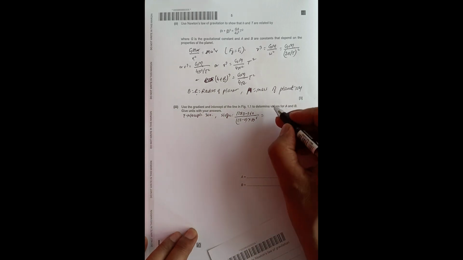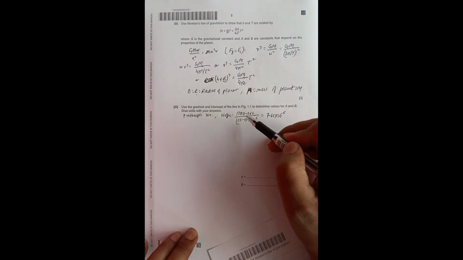When I do the calculation in the calculator, (1280 minus 360) divided by 12, into 10 to the power 6, comes to be 7.66. So it is 7.66 into 10 to the power minus 5. By using that 10 to the power 6 also, I get this 10 to the power minus 5. Slope is equal to this much. So intercept is this much, slope is this much.